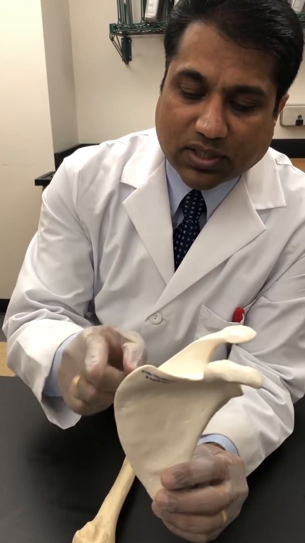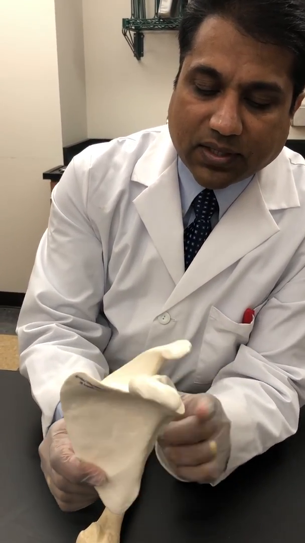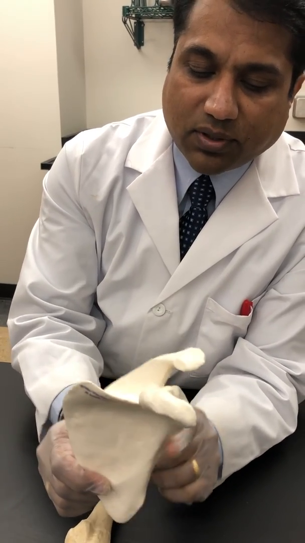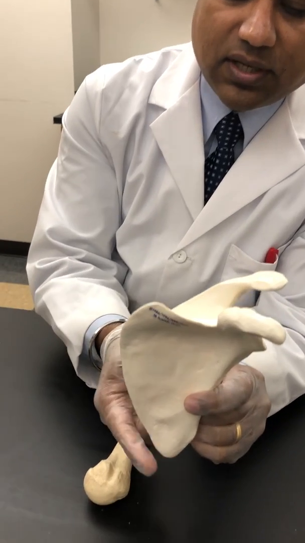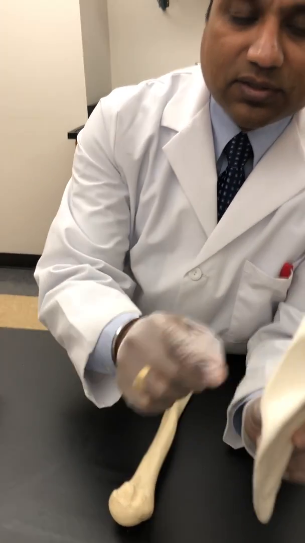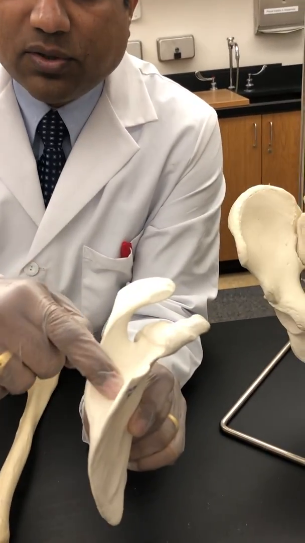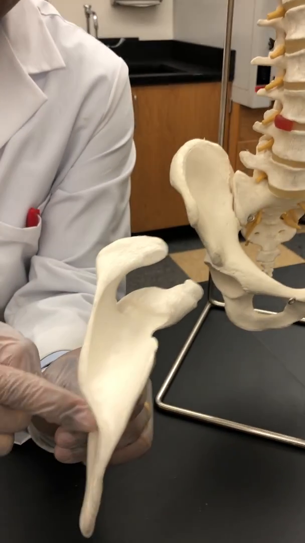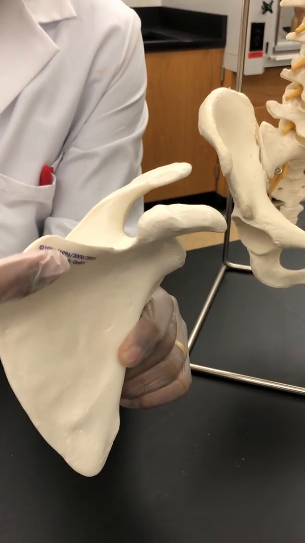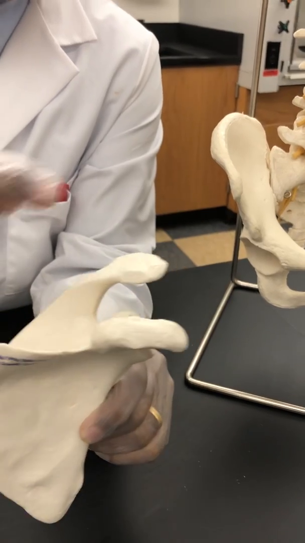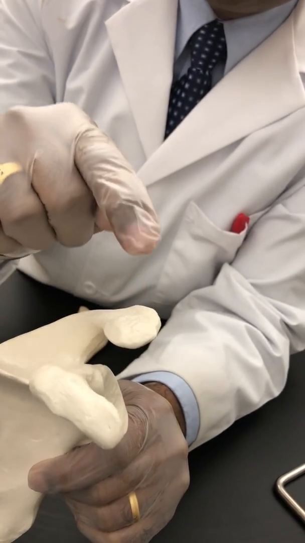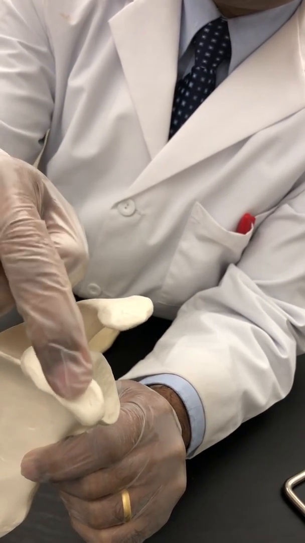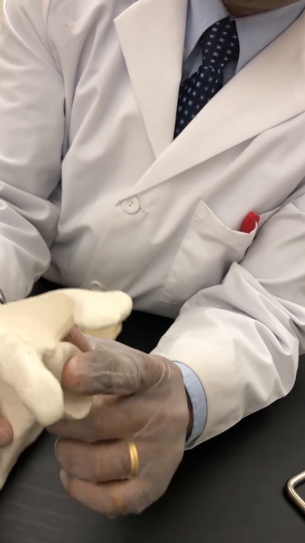What are those? One more time: medial border, lateral border, superior angle, inferior angle, lateral angle, spine of scapula, supraspinous fossa, infraspinous fossa, and subscapular fossa. You have coracoid process, the acromion process, my mistake please. This is acromion process and coracoid process, and this is glenoid cavity.